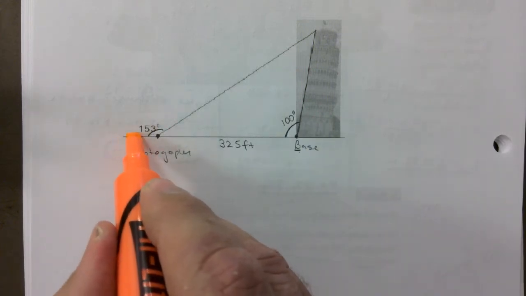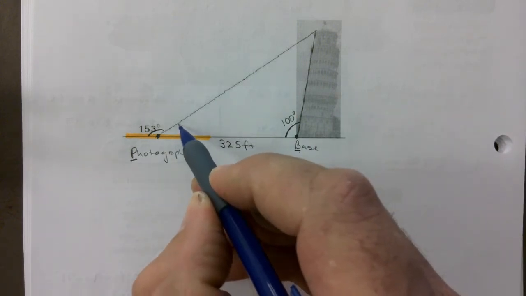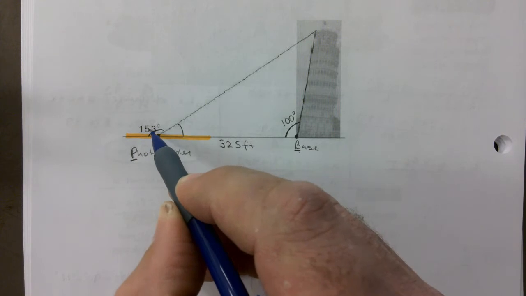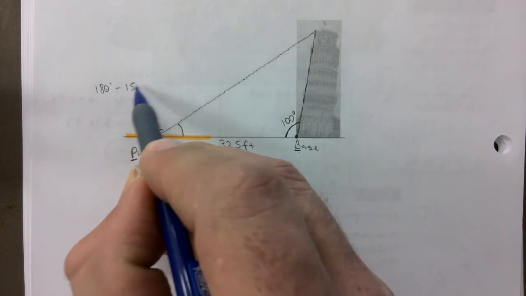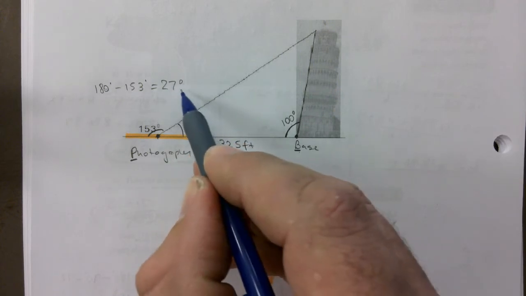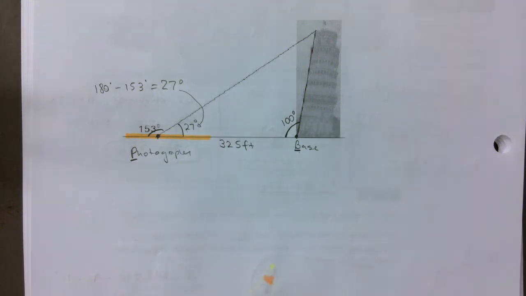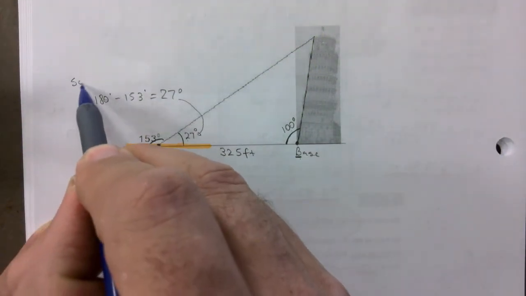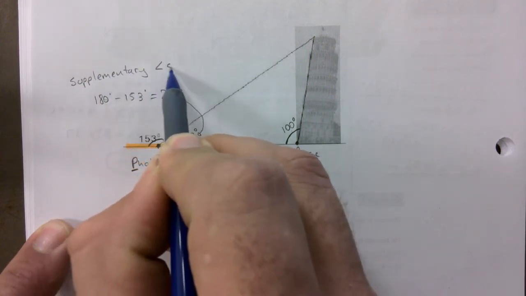What is this? It's a straight line, right? So what will this be? Inside. So this is outside. This will be inside. So 180 minus 153, and that is 27. So this angle right there is 27 degrees. Okay. And just write down over on top of it supplementary angles, like that.